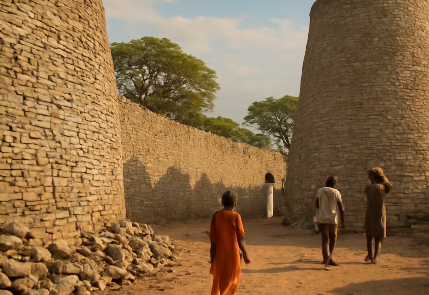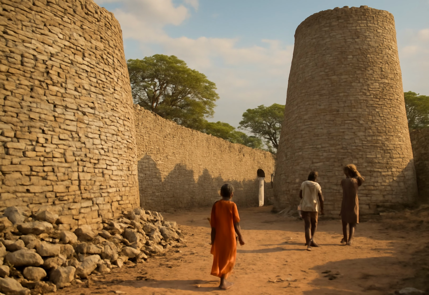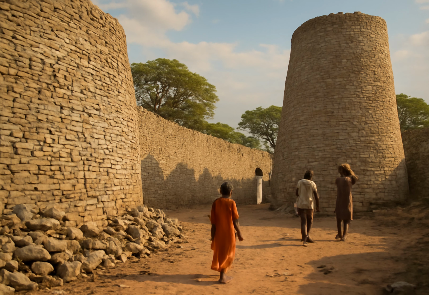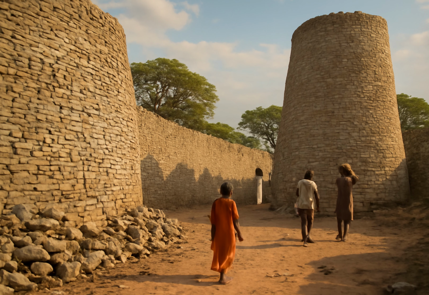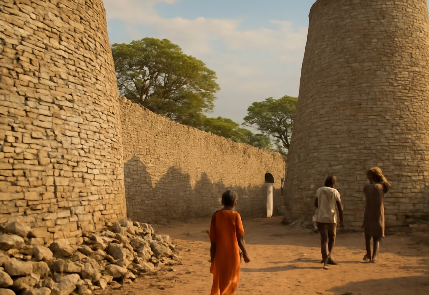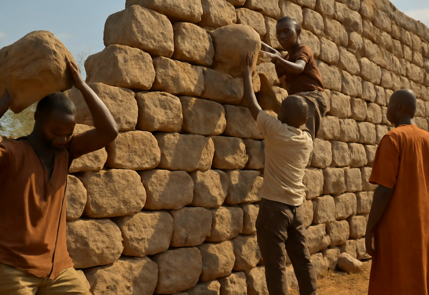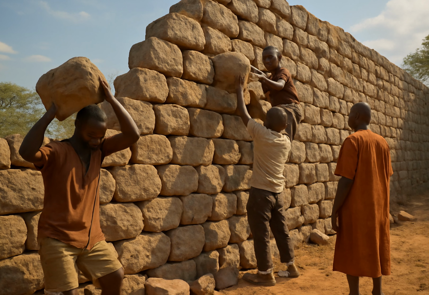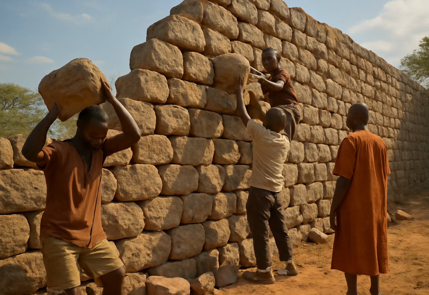Great Zimbabwe is a large stone complex located in southern Africa, known for its extensive use of granite blocks. The structures were built between the 11th and 15th centuries, covering a significant area with walls and enclosures. The construction method involved carefully fitting large, irregular granite stones together without the use of mortar.